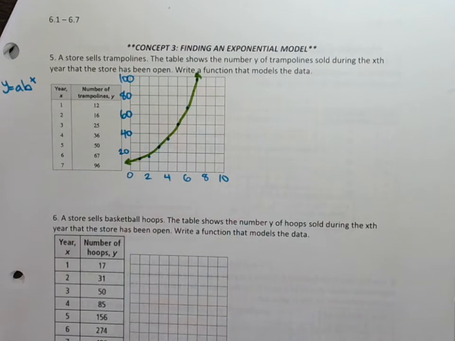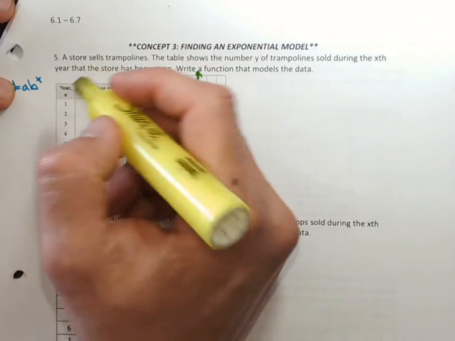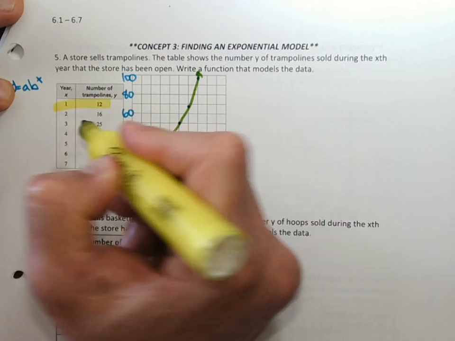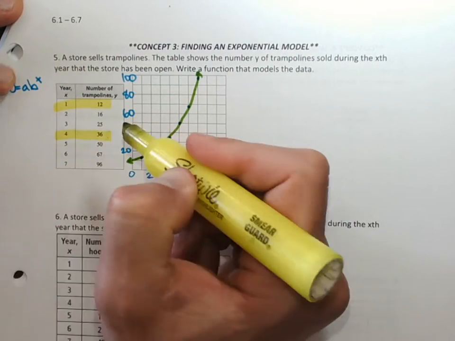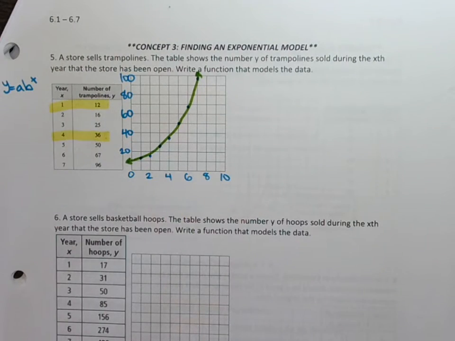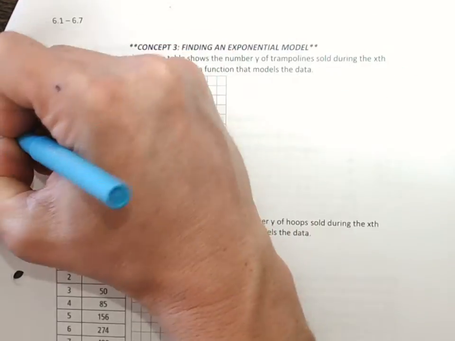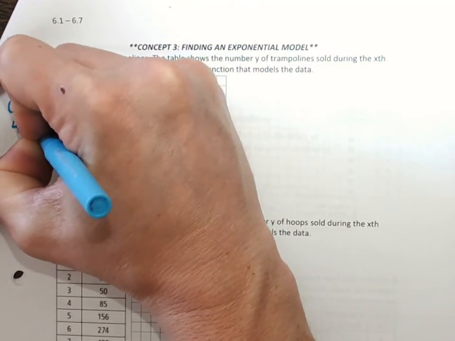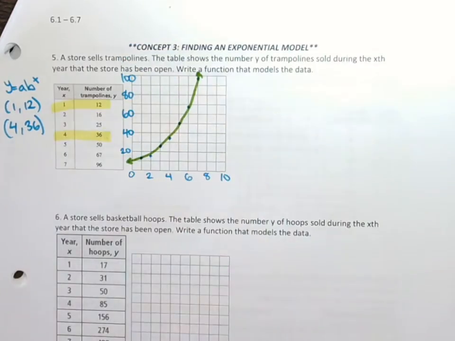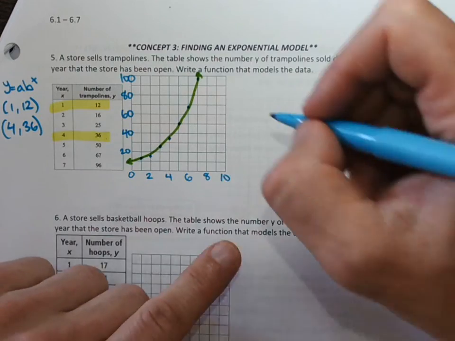And the next thing is to write the function. And that's exactly what we just did in concept 2. I'm going to pick 2 points. I'm going to plug them into our equation. This is the exact same thing as 112 and 436. And here we go.